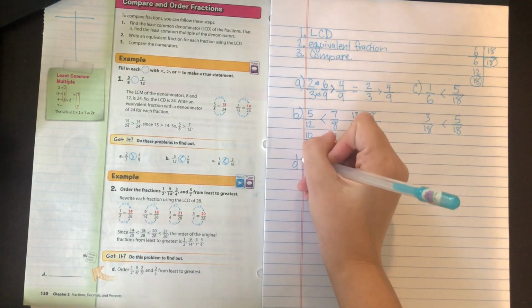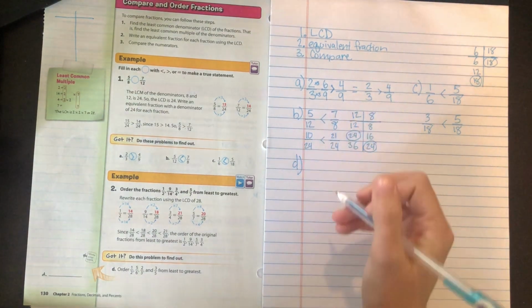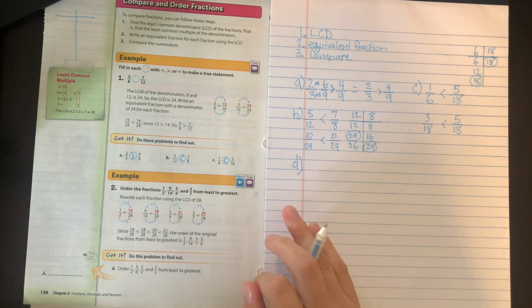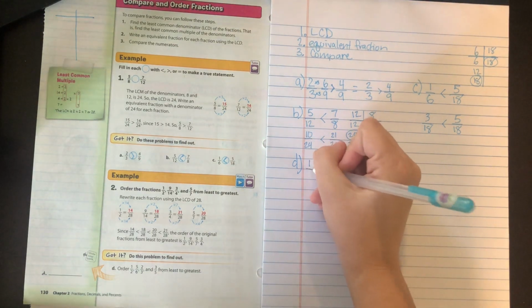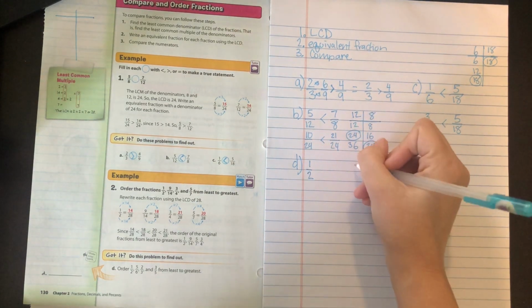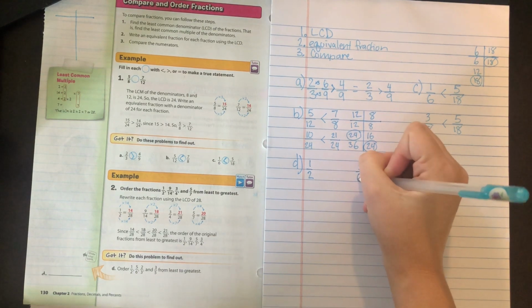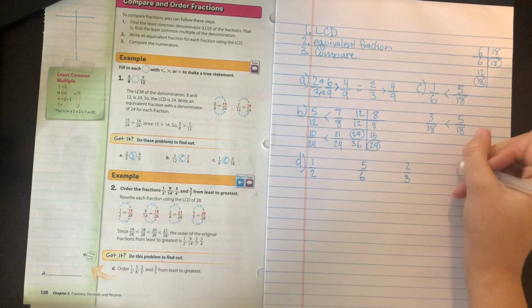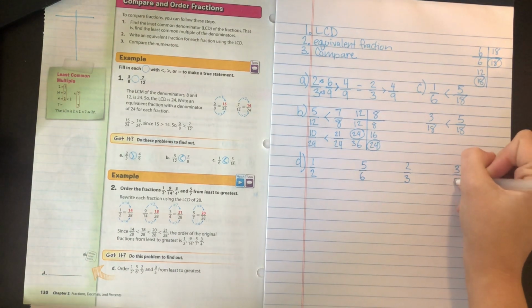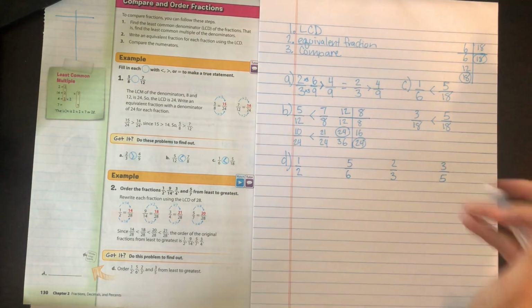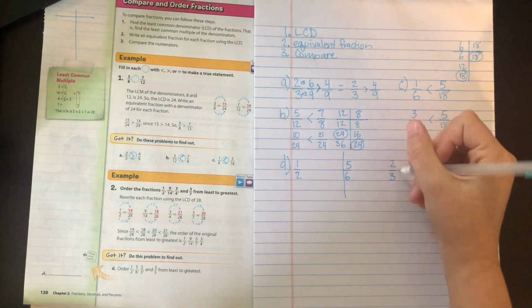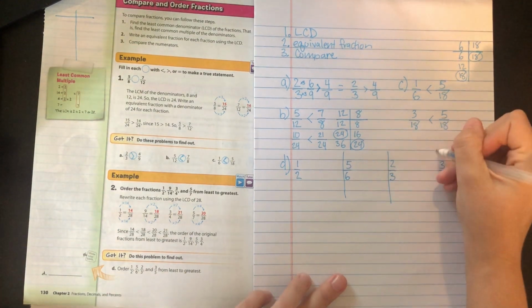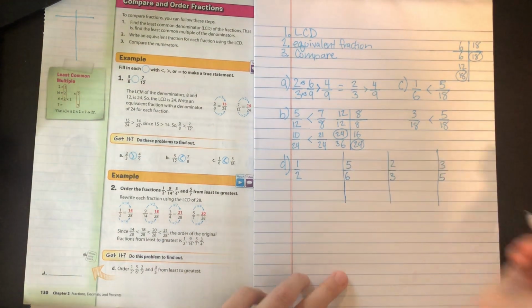So D is asking us to order from least to greatest the numbers 1/2, 5/6, 2/3, and 3/5. So I'm going to put a line here in the middle in between them so that I can keep them all separated.